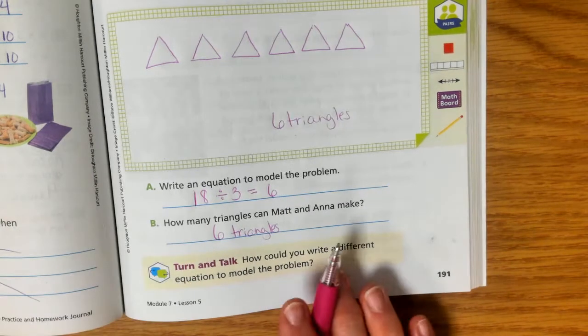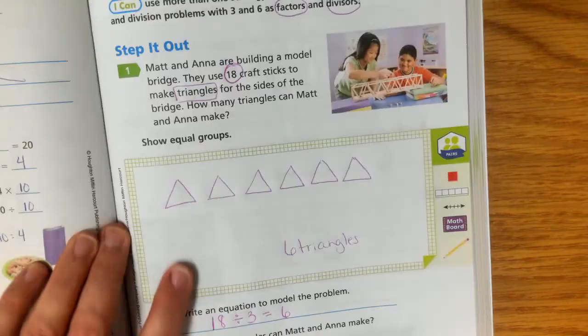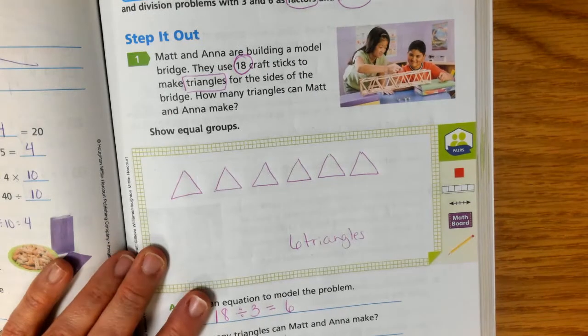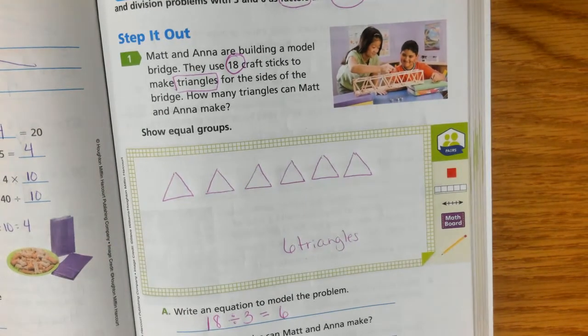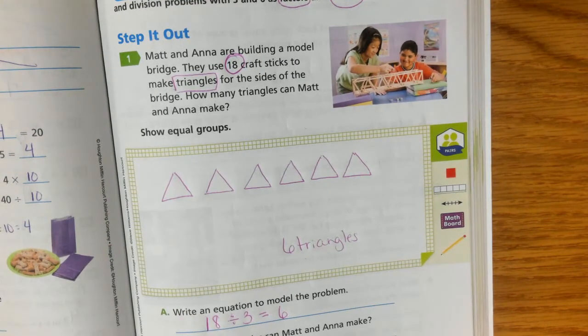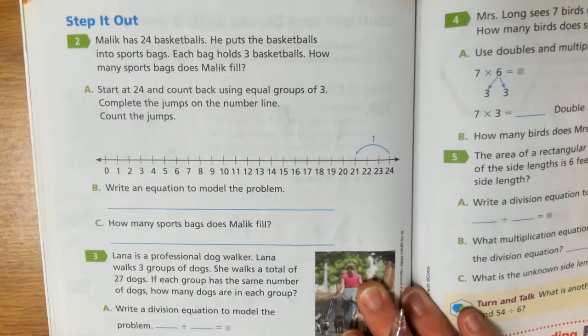So one strategy to solve our problems could be to draw a picture, right? We can draw a picture if we're not sure how to figure out the problem. Another strategy we could use is using a number line.